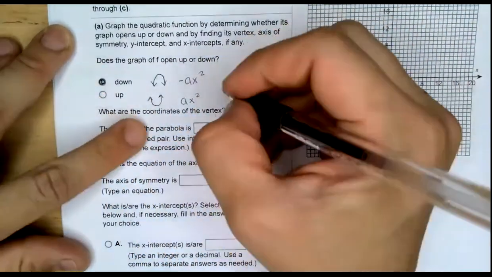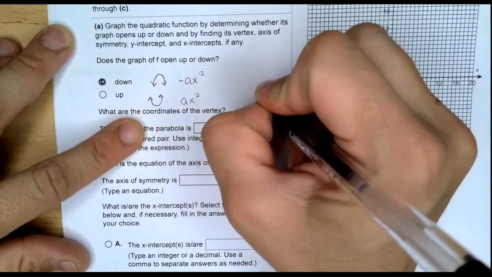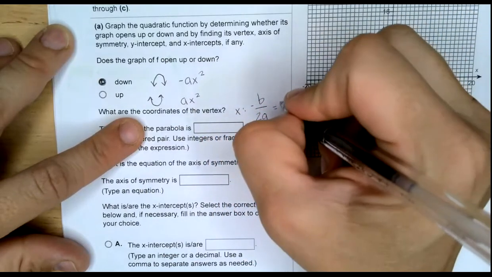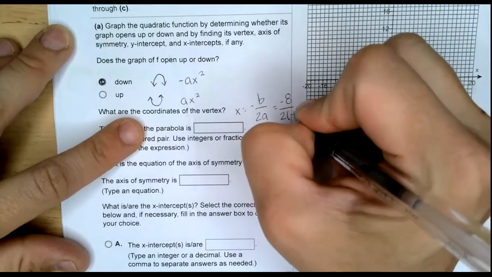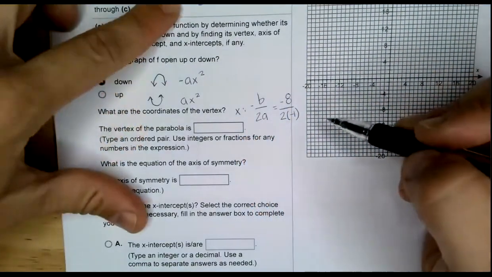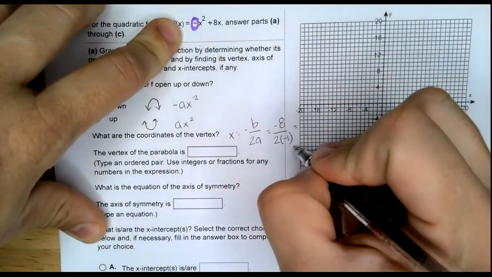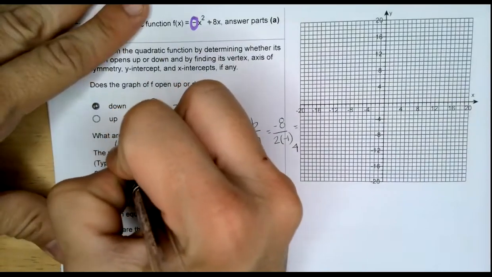What are the coordinates of the vertex? So the x value of the vertex is negative b over 2a, which is negative 8 over 2 times a negative 1. Okay, because that negative sign means it's a negative 1. So that's positive 4. So the first term is 4.